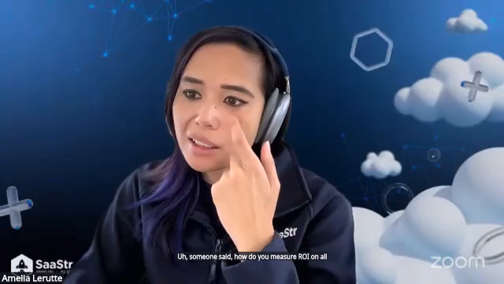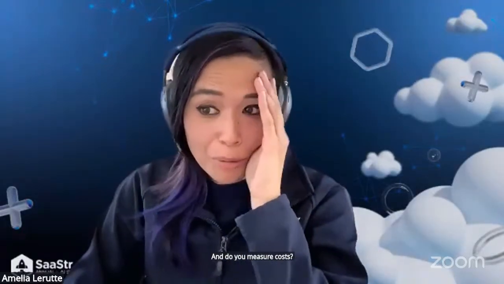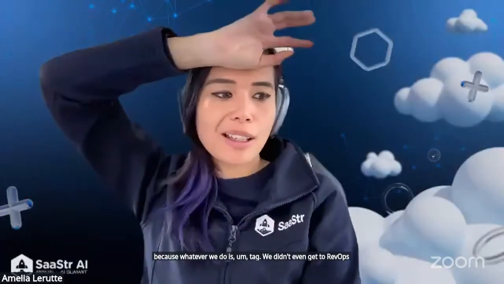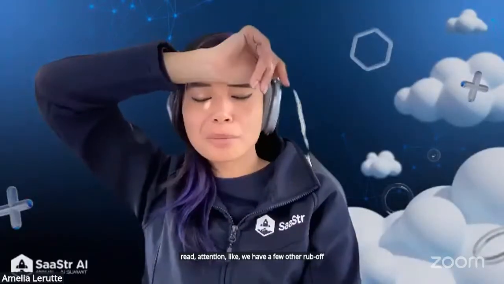Someone said, how do you measure ROI on all this investment? Do you measure cost or human capital? I would say both, either formally or informally. Because whatever we do is tagged. We didn't even get to RevOps, but we use Momentum, Read, Attention. We have a few other RevOps things that are plugged into our meetings.